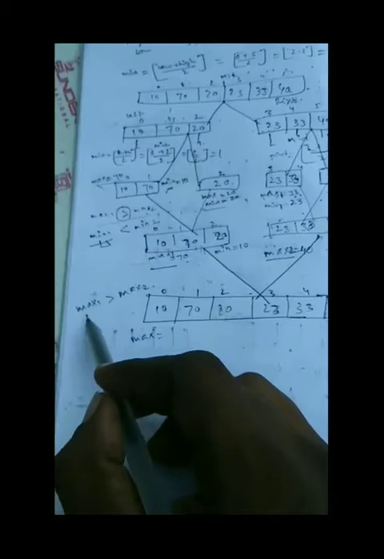Same procedure: take max 1 and max 2, and the greater one is taken as the maximum. Here max 1, that is 70, is greater than 40, so we take 70 as the maximum of the final list.